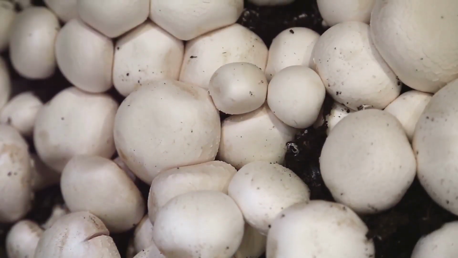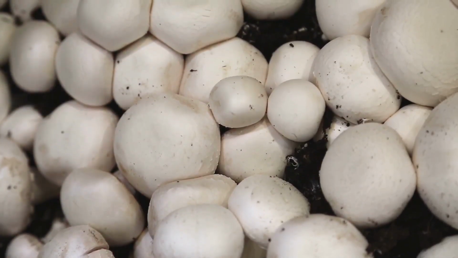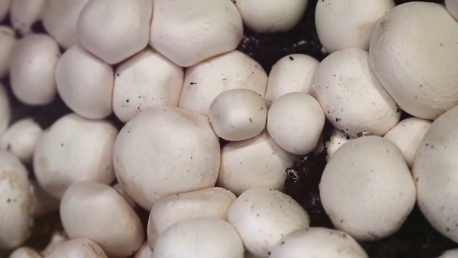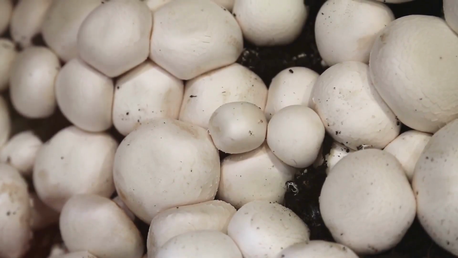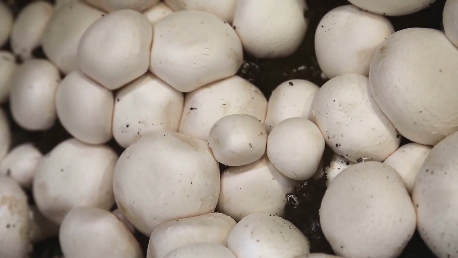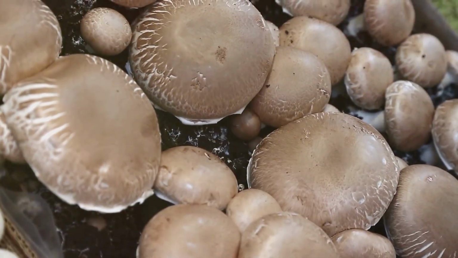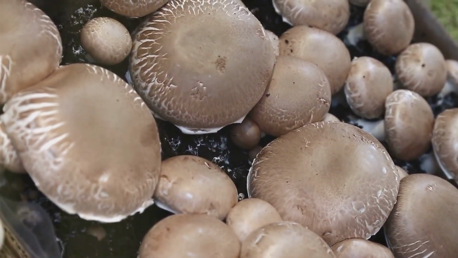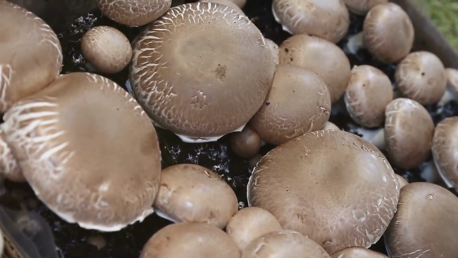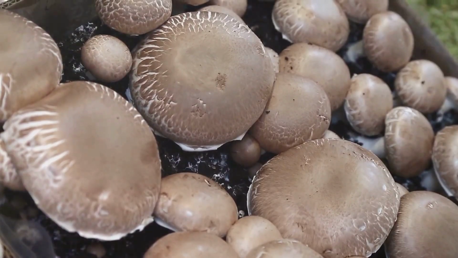Another crucial factor is fresh air exchange. Mushrooms need a steady supply of oxygen to fruit properly, as they release carbon dioxide during their growth. Without adequate air exchange, carbon dioxide can build up, which can inhibit fruiting and lead to poor mushroom development.